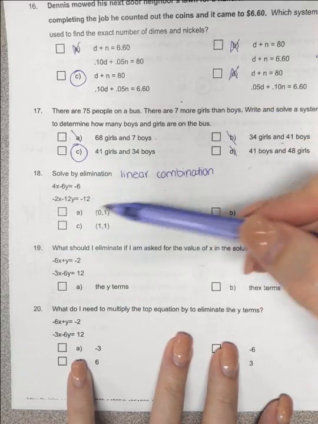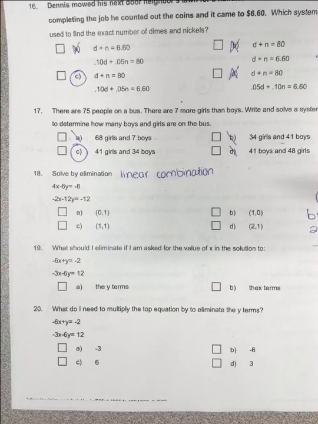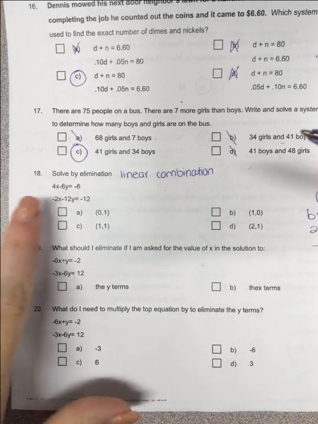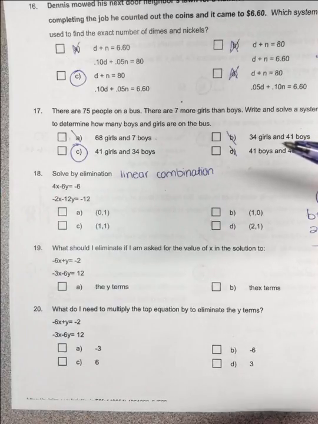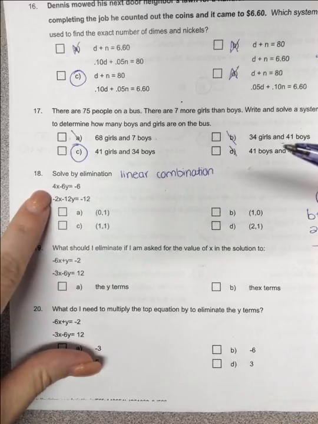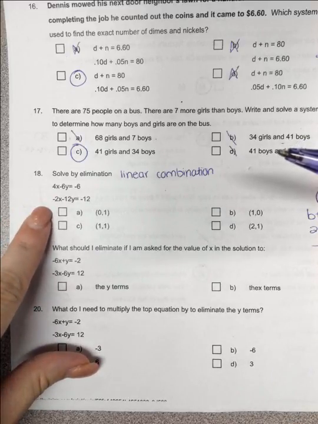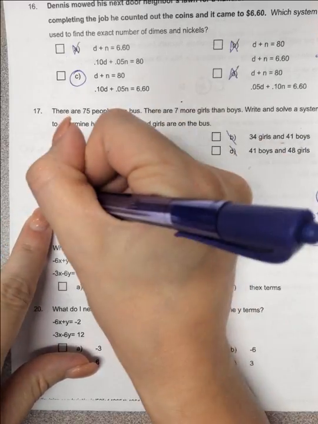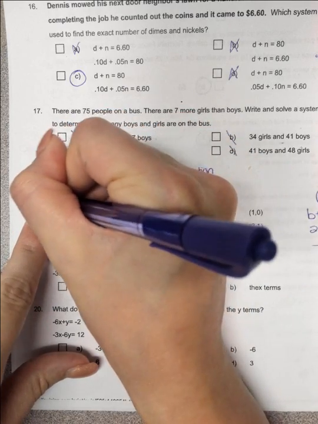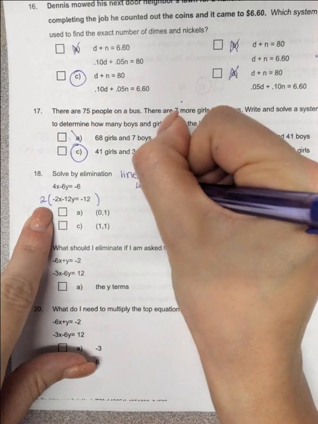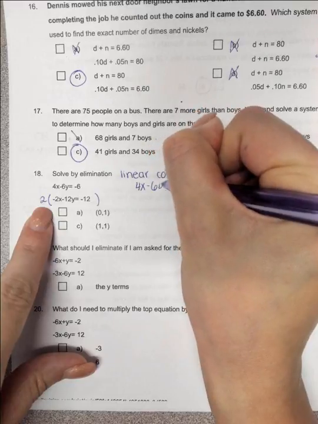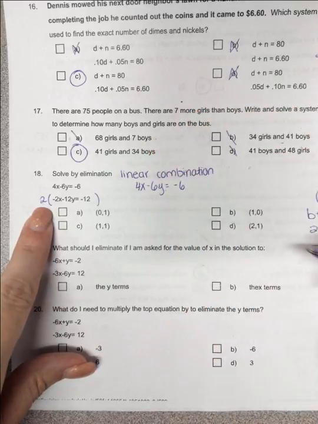So what could I multiply by to make them eliminate? Well, it depends on if you want to eliminate the x's or the y's. 4x would eliminate with a negative 4x. So I'm going to multiply all of these by 2. So we have this top equation, 4x minus 6y equals negative 6.